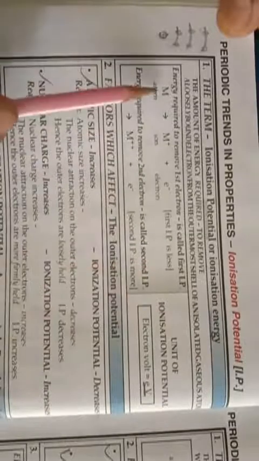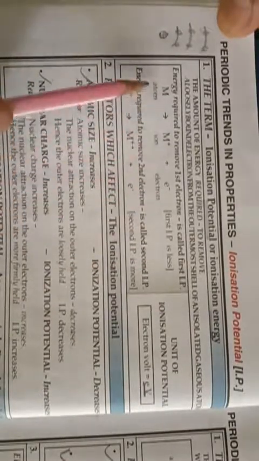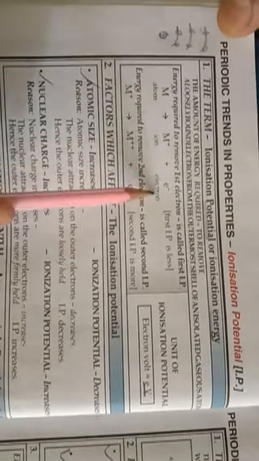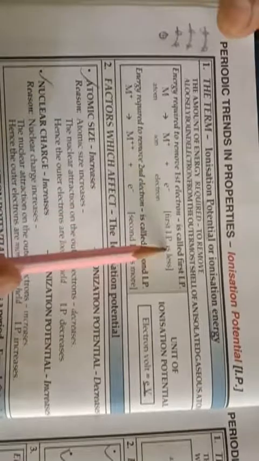So the energy required to remove the first electron is called IP, and we can represent the equation in this way. This is a neutral atom, a positively charged ion and an electron. So the first IP is less than the second IP.